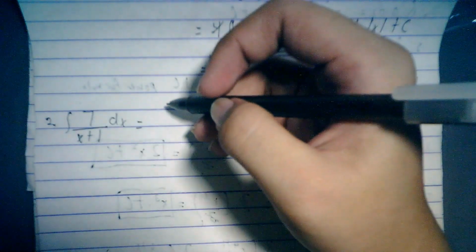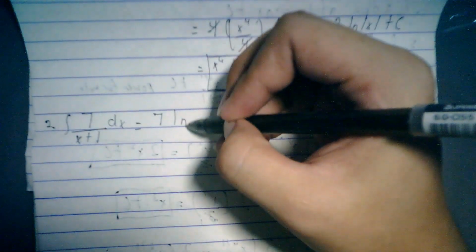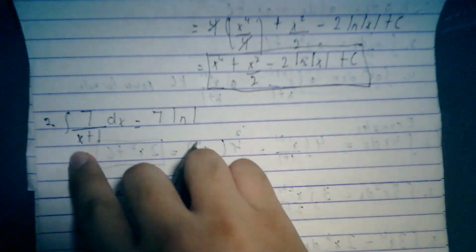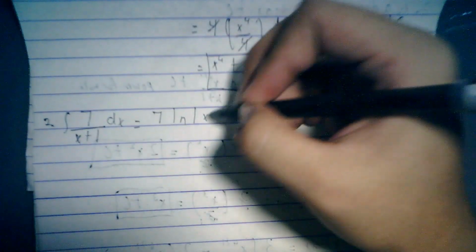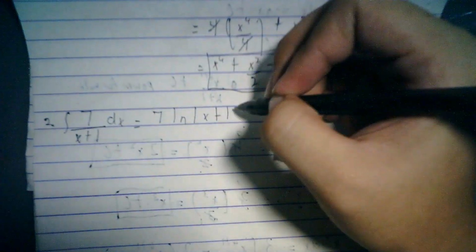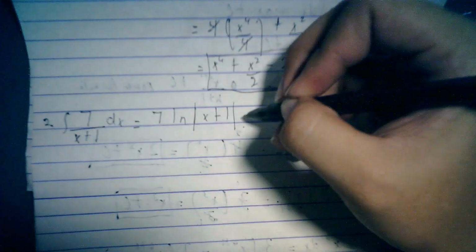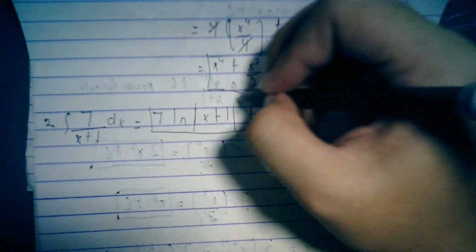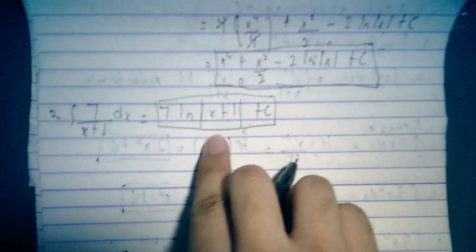It is just equal to 7 ln of the denominator here, x plus 1, plus c. That's our answer. Easy, right?